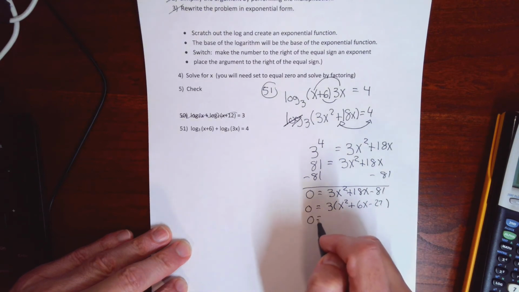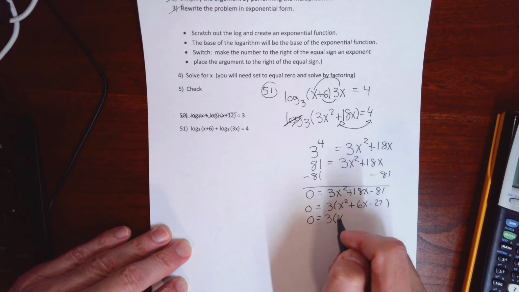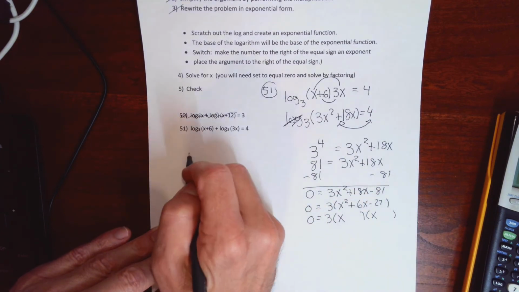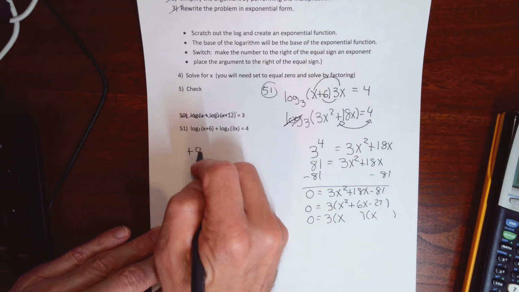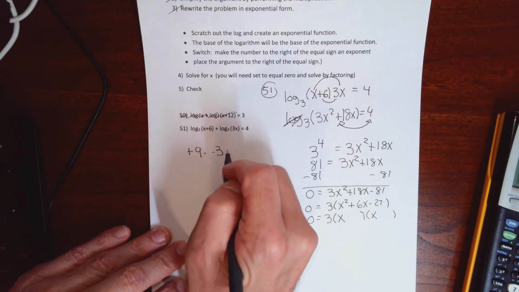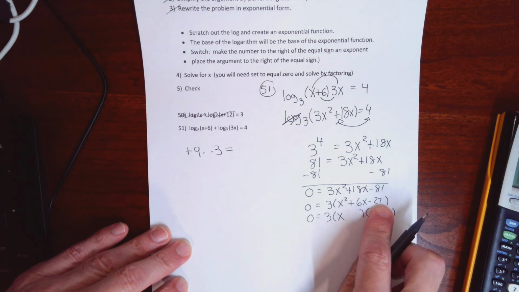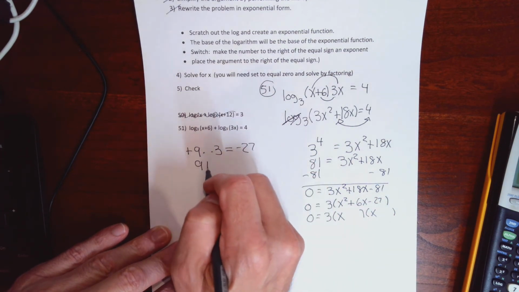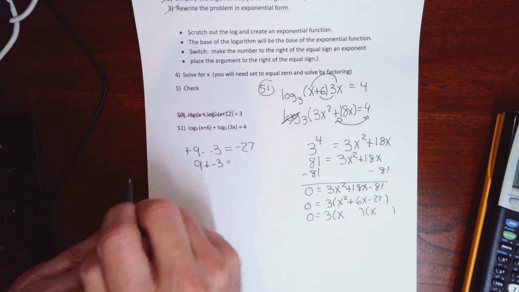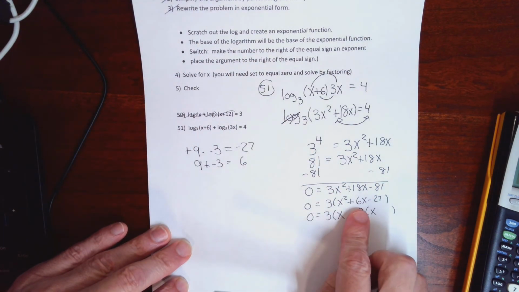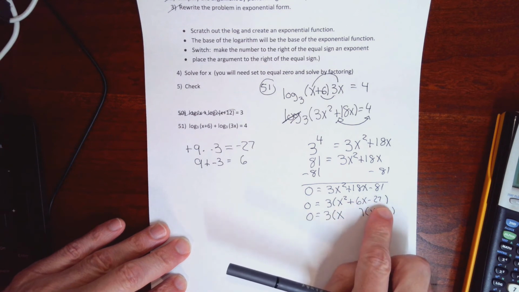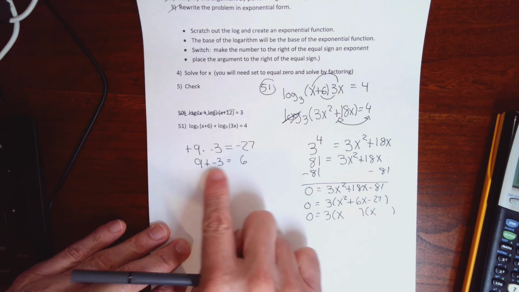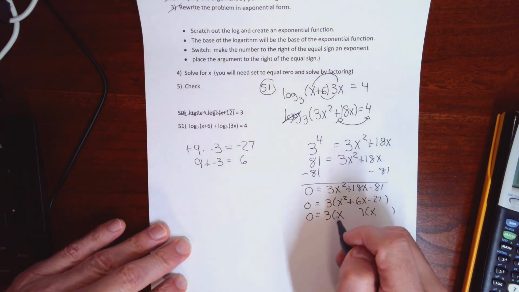Now I'm going to try to factor the x squared plus 6x minus 27. And the numbers are going to be positive 9 and negative 3. Because if you multiply positive 9 and negative 3, they equal negative 27. And if you add positive 9 and negative 3, you get positive 6, which is exactly what I'm trying to key on. I need numbers that multiply to negative 27 and add to positive 6. This adding is really subtracting because they have opposite signs.